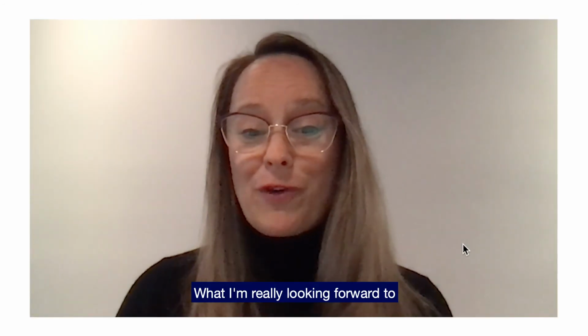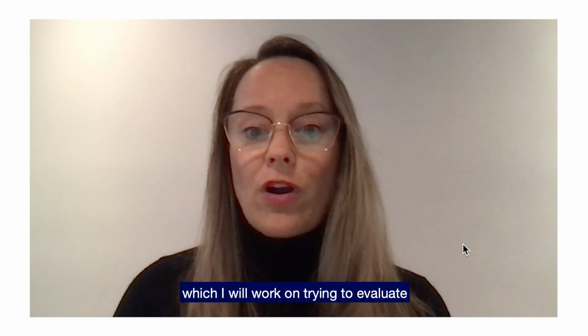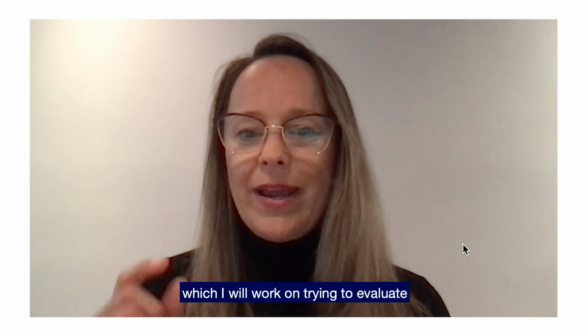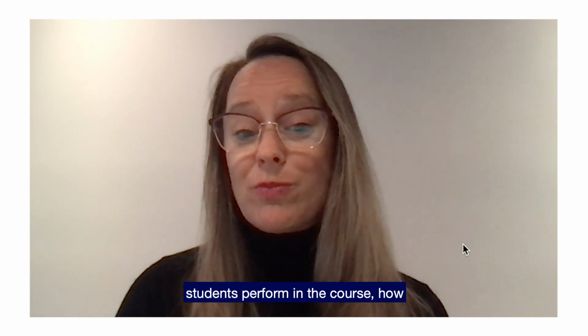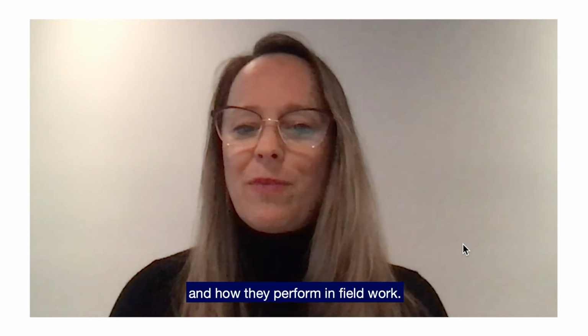What I'm really looking forward to doing in the future, though, is using the information from Quercus Analytics to guide a future research project in which I will work on trying to evaluate if there's a correlation between how students perform in the course, how engaged they are in the course content, and how they perform in fieldwork.